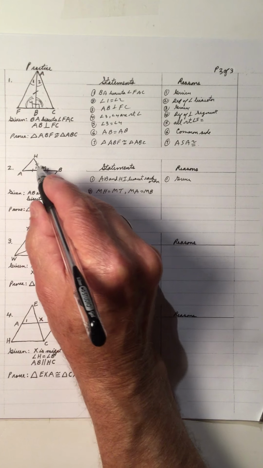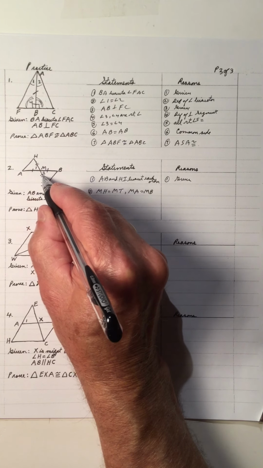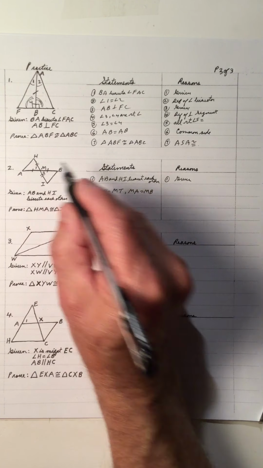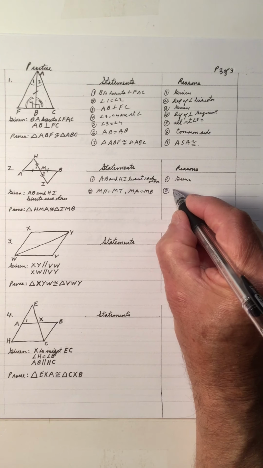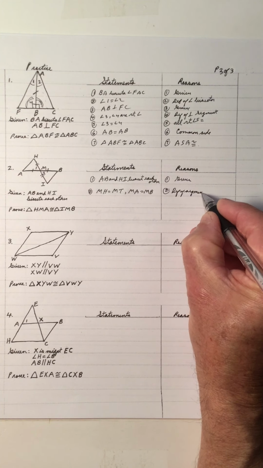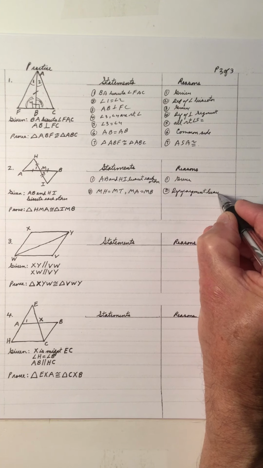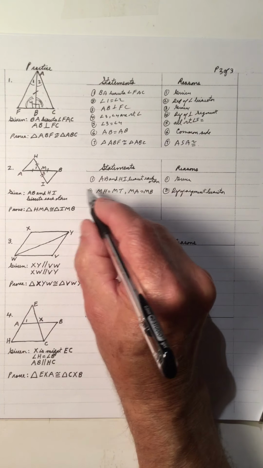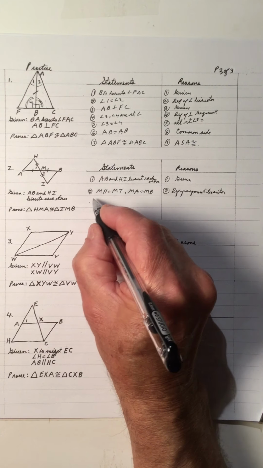So they bisect each other, so this segment equals this one, and this one equals this one. And that's the definition of segment bisector. So we have two sides equal.